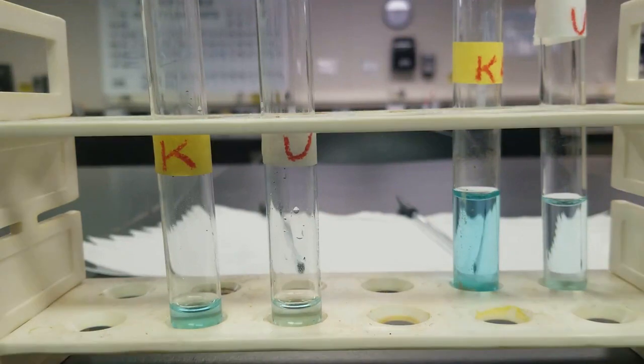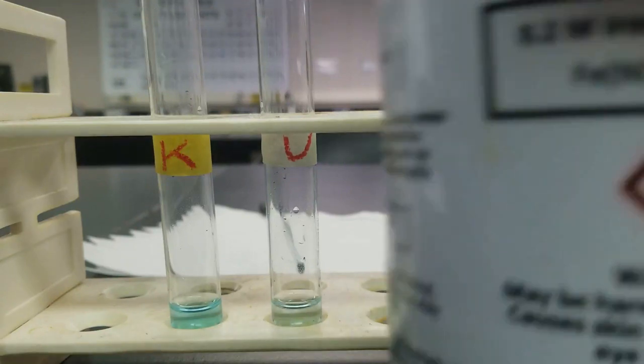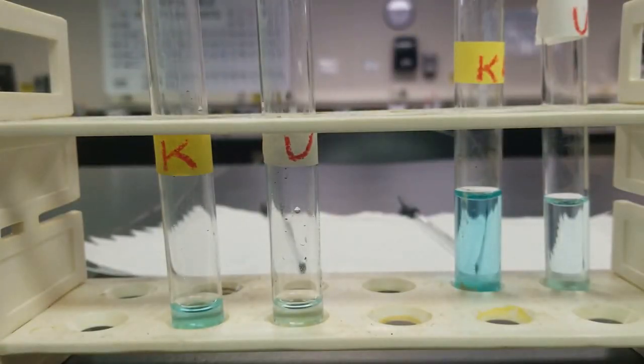All right, next up, we're going to add 5 drops of our iron nitrate and 5 drops of toluene to each one of these solutions. So I got my iron nitrate right here. Add 5 drops of that to each one.